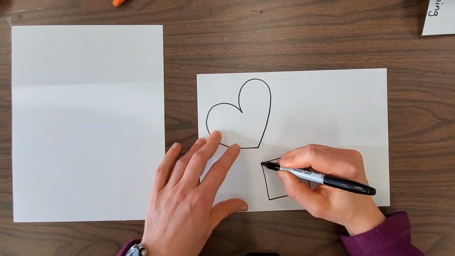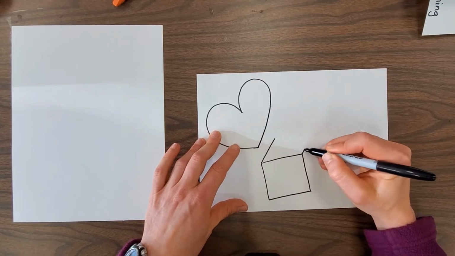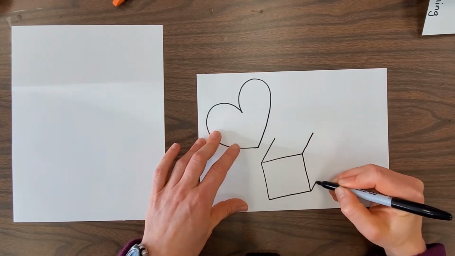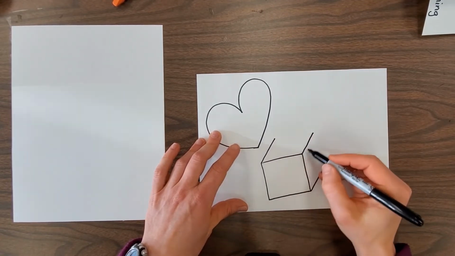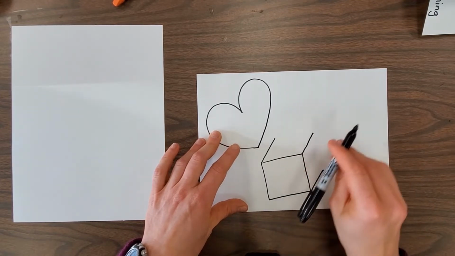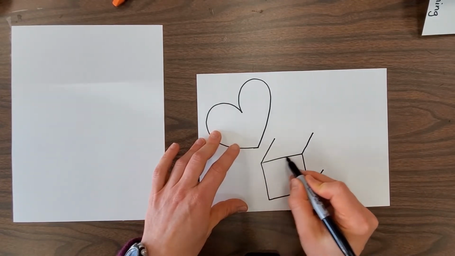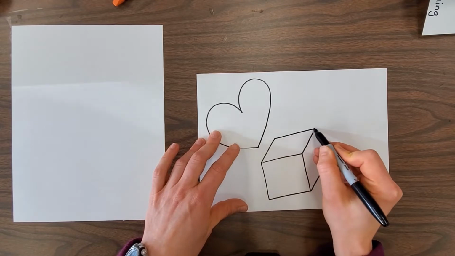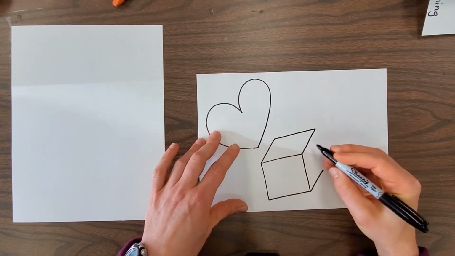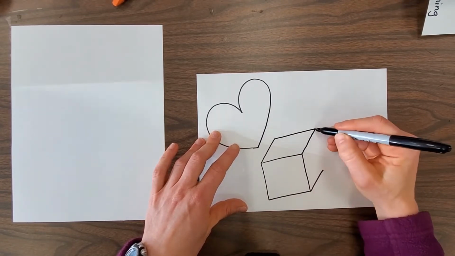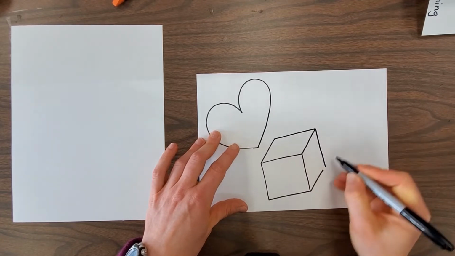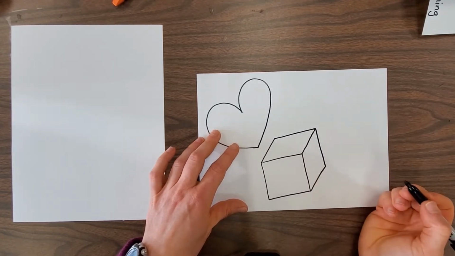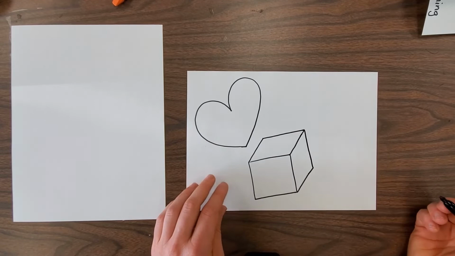And then I'm going to make my diagonal straight lines. Notice they're all going in the same direction, all that way. And then I'm going to take this line and repeat it up here. And this line I'm going to repeat right here. There's my cube.